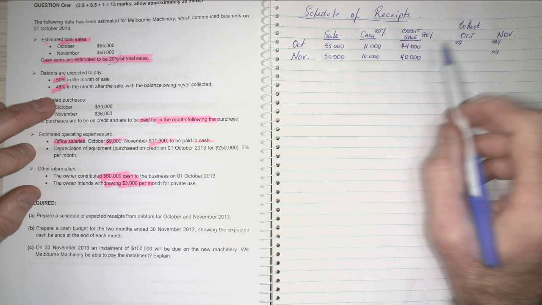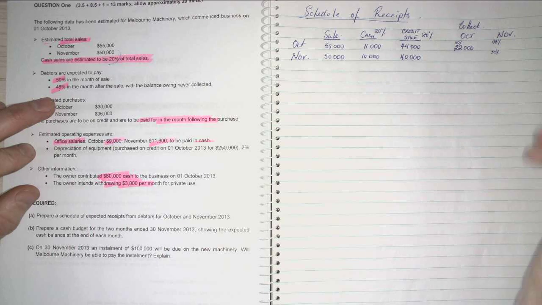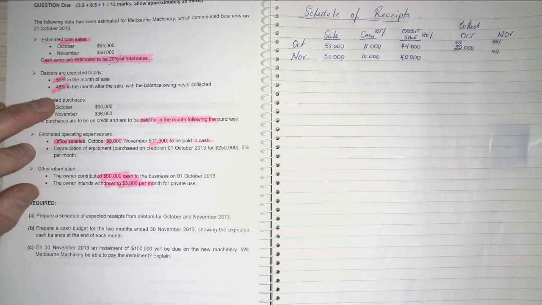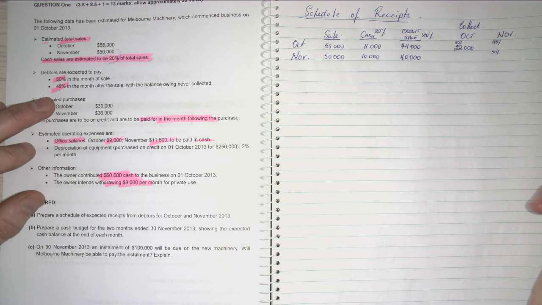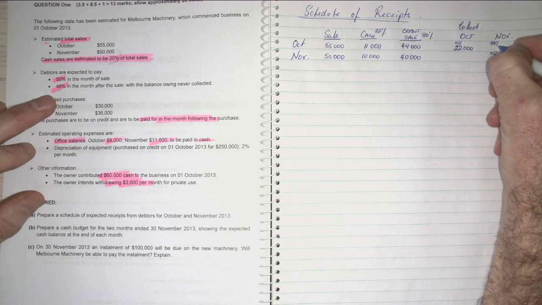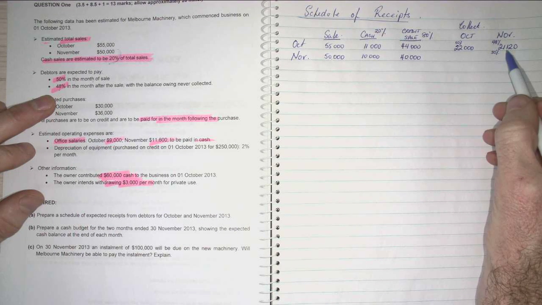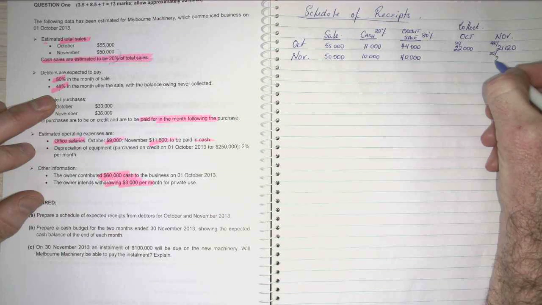So we've got 50% of 44,000 is 22,000, and we've got 48% of 44,000. Who's fast on a calculator for me this morning? Just yell it out. Two one one two zero. So 21,120, and my 50% of my 40,000 is 20,000.